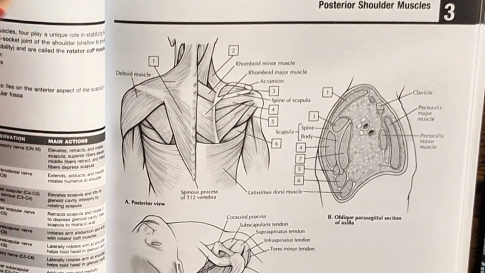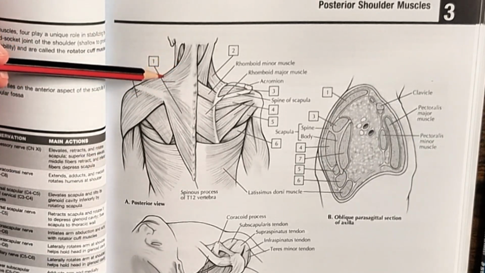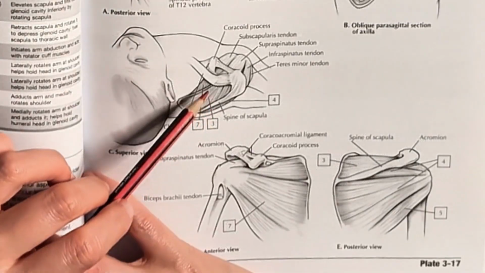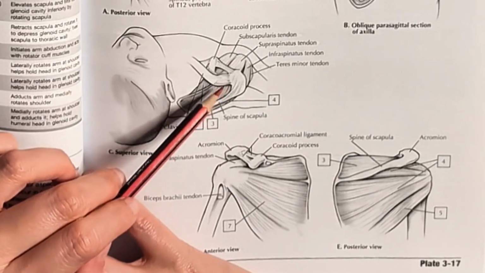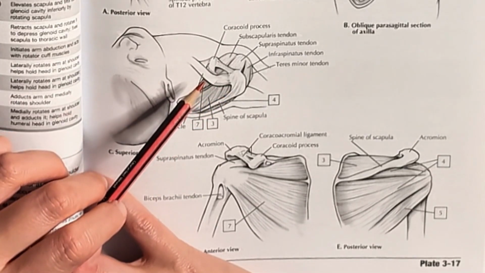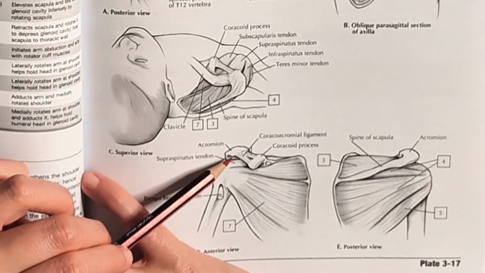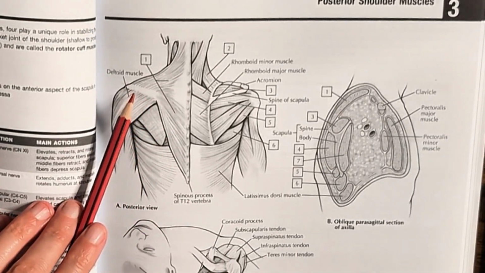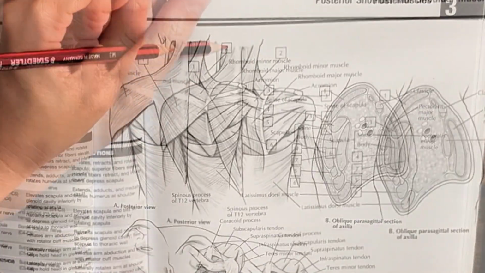The distal attachment is the lateral third of the clavicle, which we can't really see here from this angle. But here we have the clavicle here. So it's the lateral third of the clavicle, the acromion, which we can see here, and of course the spine of the scapula.